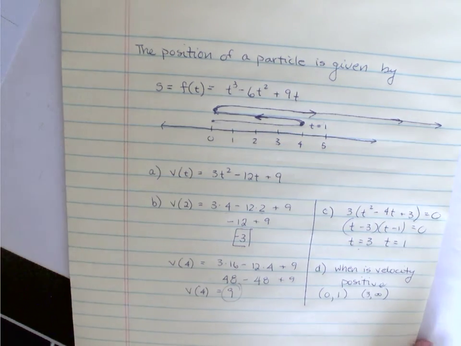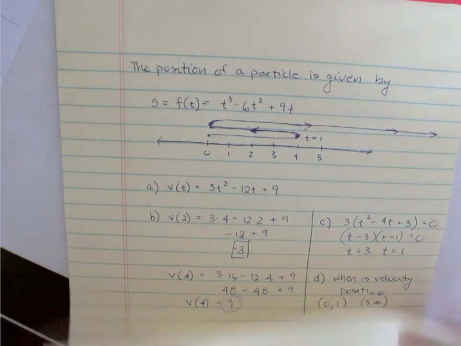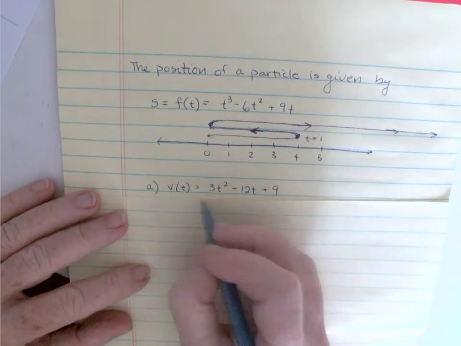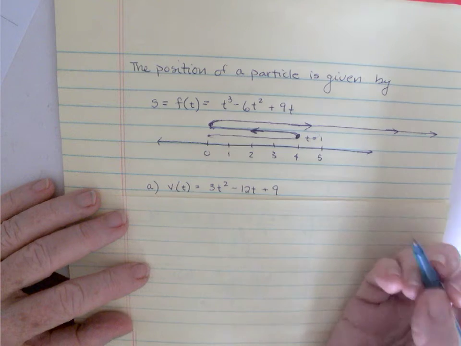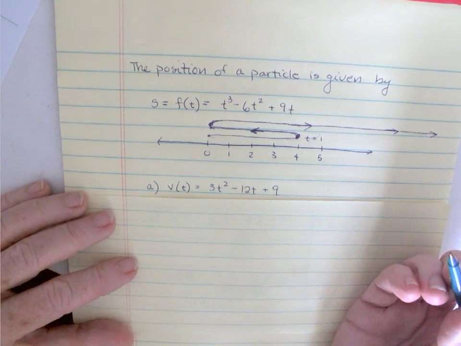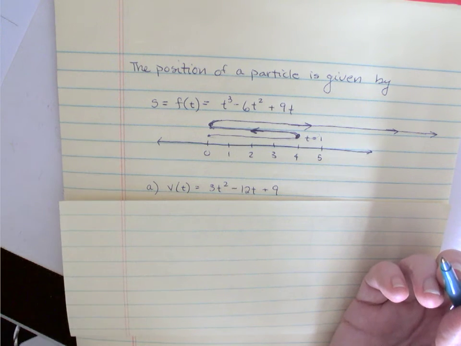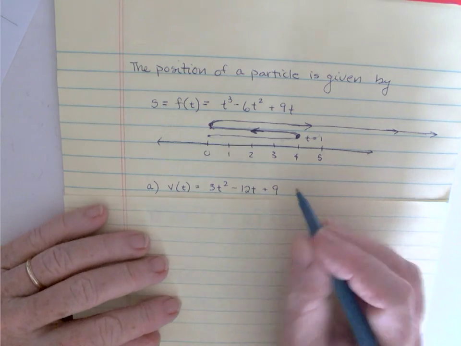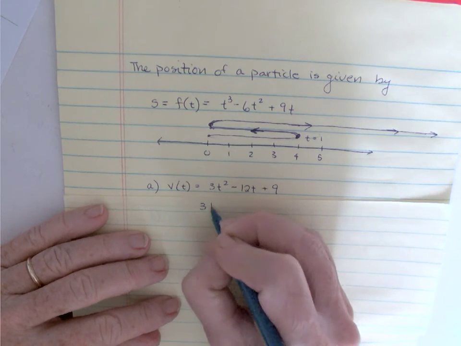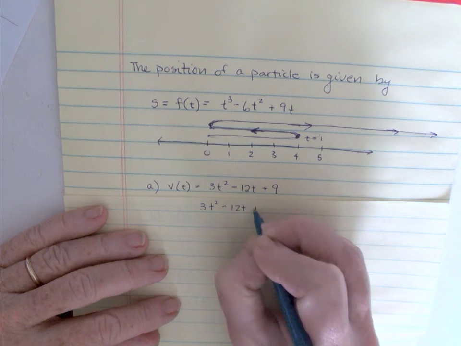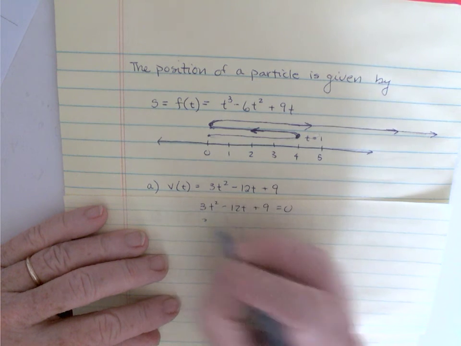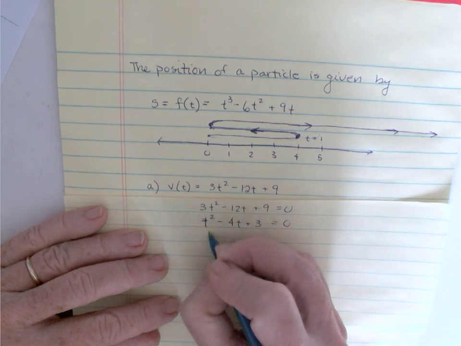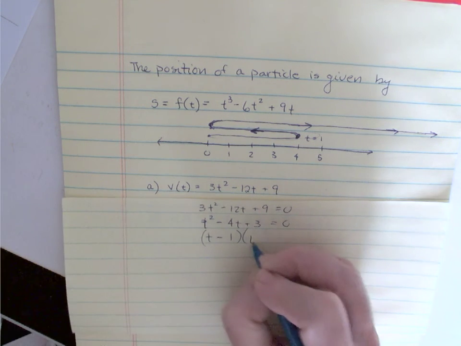And here's how we can also do this. We're going to consider our velocity, and what I'm going to do is sort this out in terms of where velocity is positive and negative. So if I'm looking for an inequality where something is greater than 0 or less than 0, I'm really going to look for where this is equal to 0. So again, I'm going to set this velocity equal to 0, factor out the 3, so I have t squared. We've done this before. I know this is going to factor into t minus 1 and t minus 3.